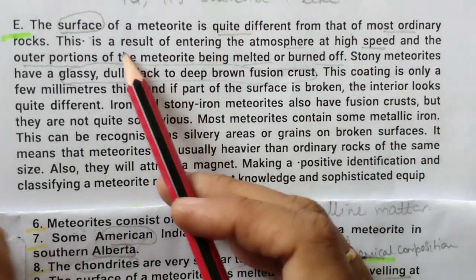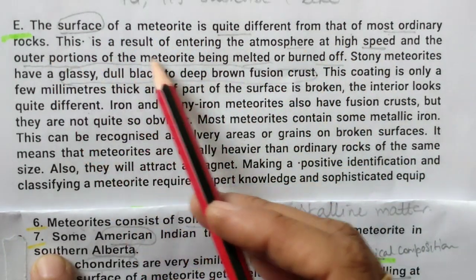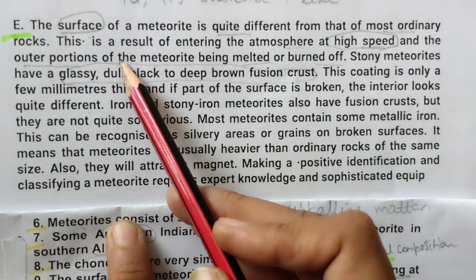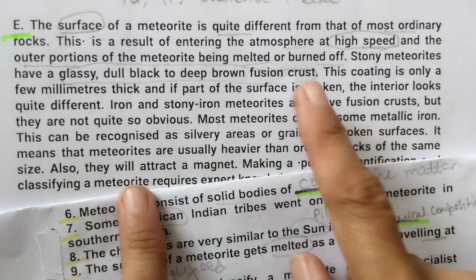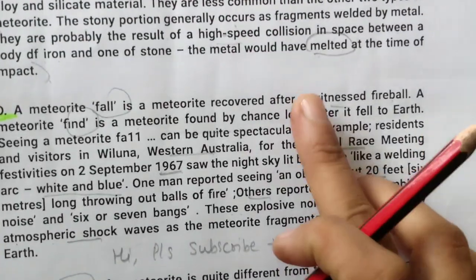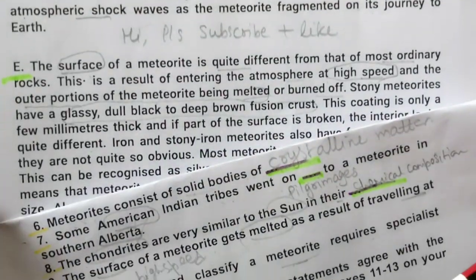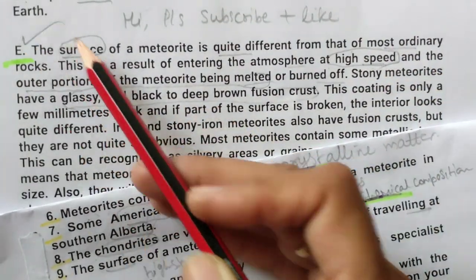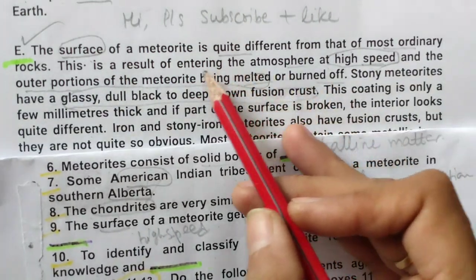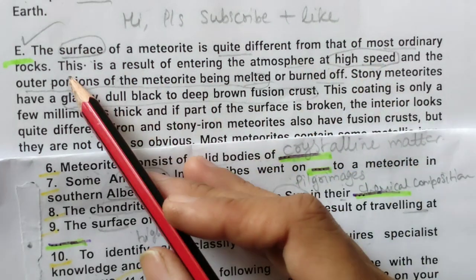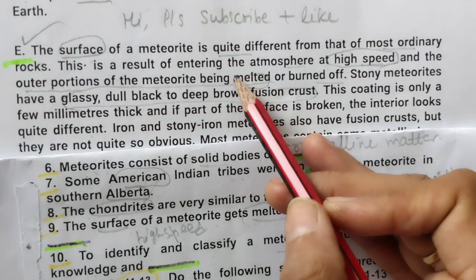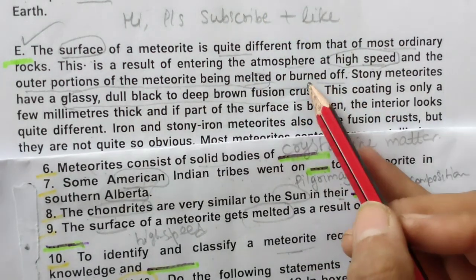See now the last paragraph, the surface of it is quite different from ordinary rocks. High speed, this is also high speed. You can get your answer from here also. Yes, see this, but the melted word is not there. Yeah, melted is also there. Yes, there also they were talking about melted, and here also they are talking about it. Actually I think this is the correct location for the surface of a meteorite gets melted as a result of traveling at high speed. The atmosphere at high speed, and the outer portion of the meteorite being melted. So journey, traveling, they were talking about in that paragraph. That's why I have selected it.